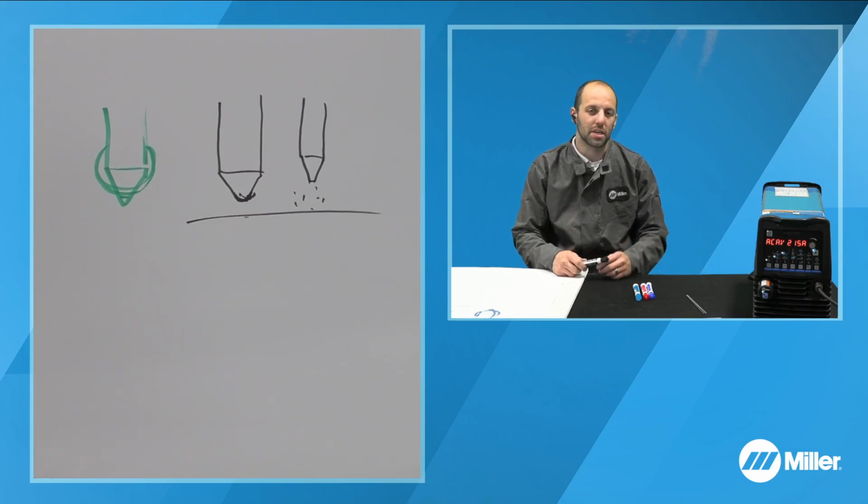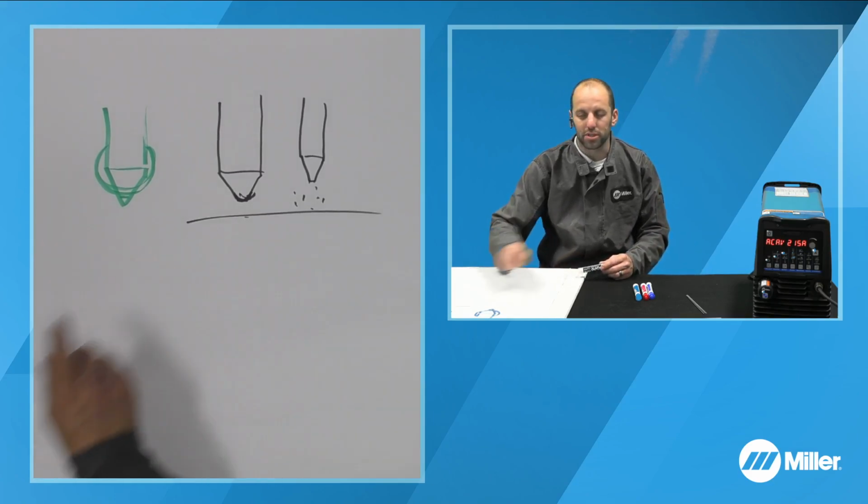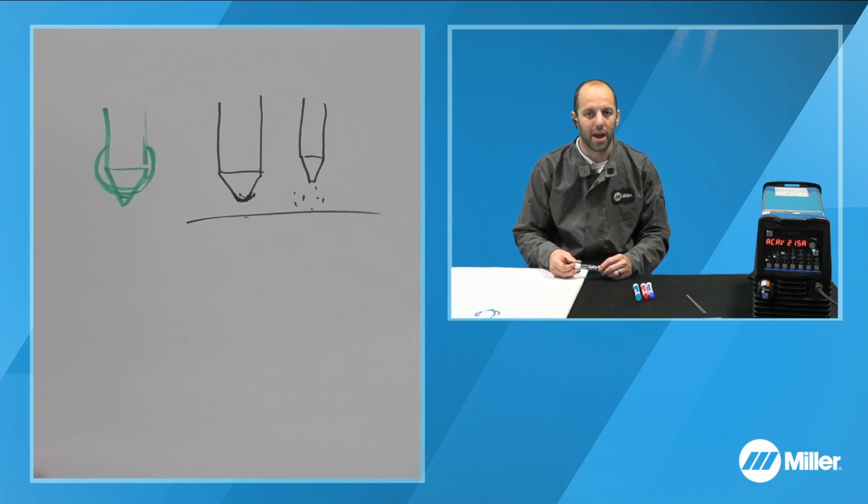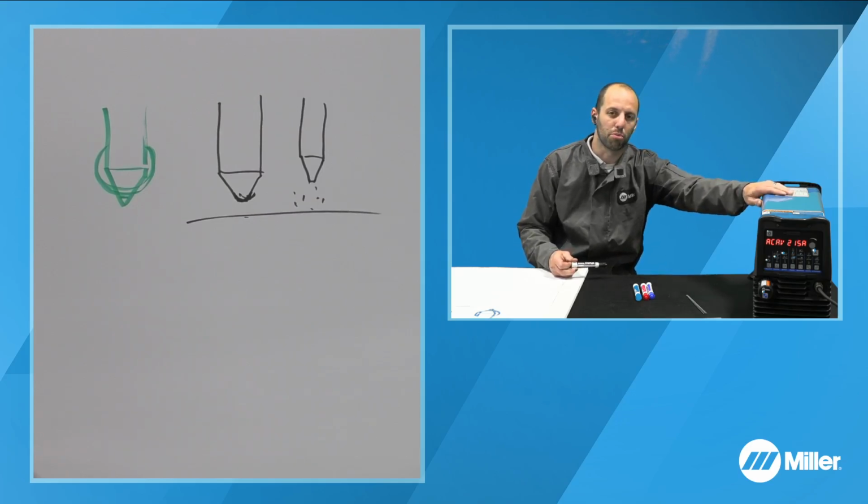So one of the keys here is to use an appropriate size tungsten for your application. The rule of thumb that I recommend is don't ever use a larger diameter tungsten than how thick your material is. If you're using material that's, say, 1/16 of an inch, you really shouldn't be using over a 1/16 of an inch diameter tungsten. And then also you want to make the appropriate changes in the parameters.